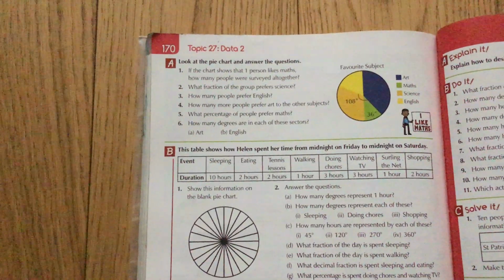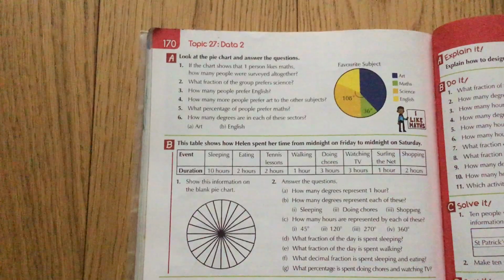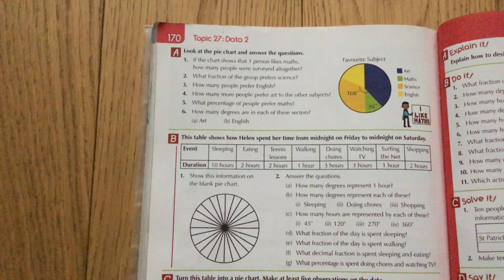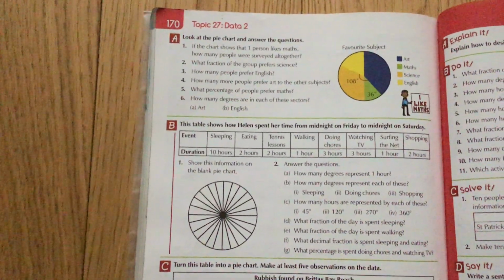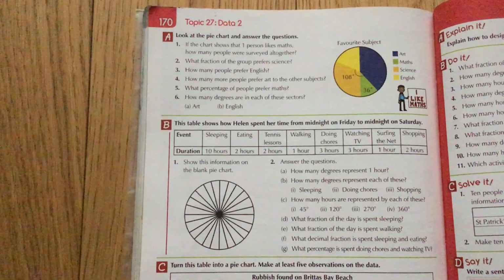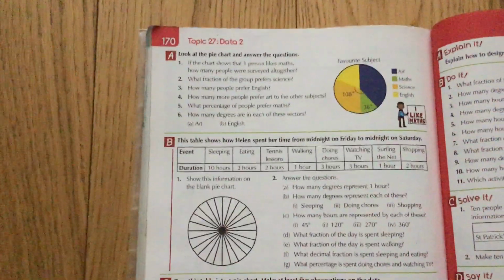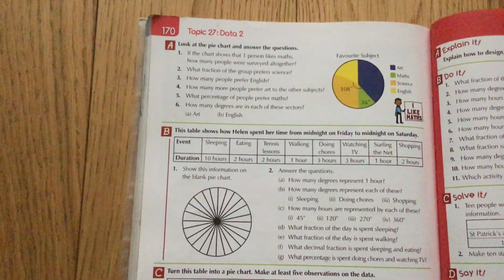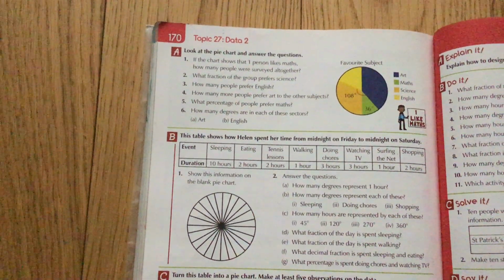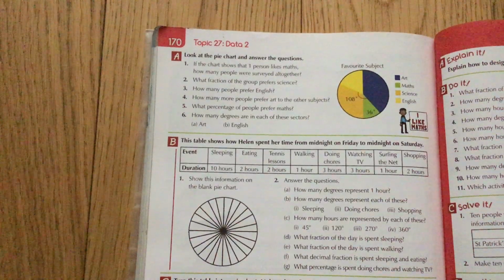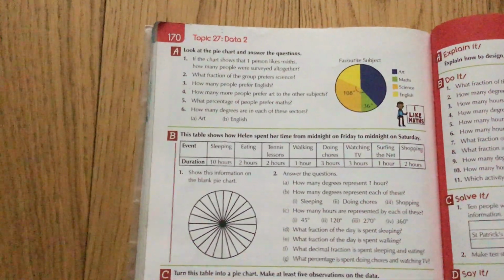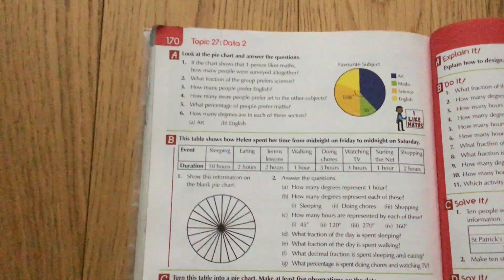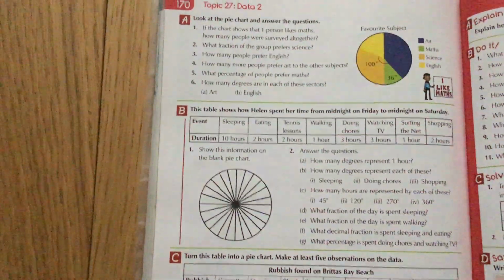And then what fraction of the group prefers science? Now, you have to get the total number of people in order to get the fraction of the group, because remember I said to you to express how many people like science, you have to put that over the total number of people. But we know that 36 degrees is equal to one person. So, think about that. I just realise there's not that many people to start with, but still one is very low.